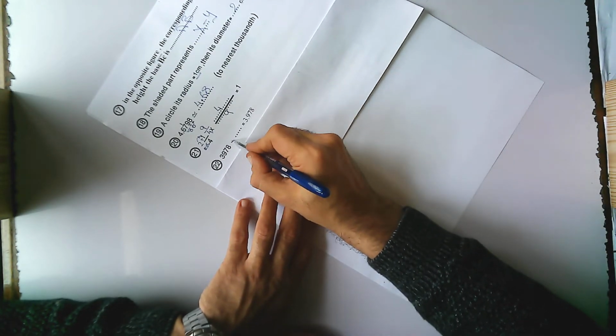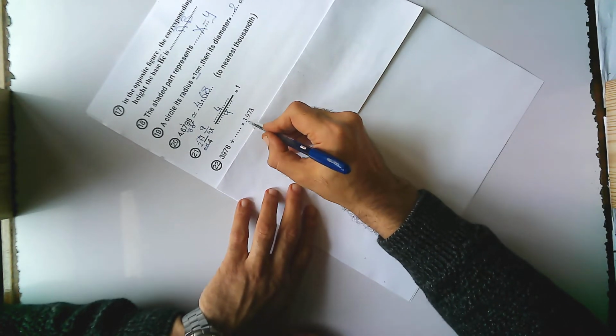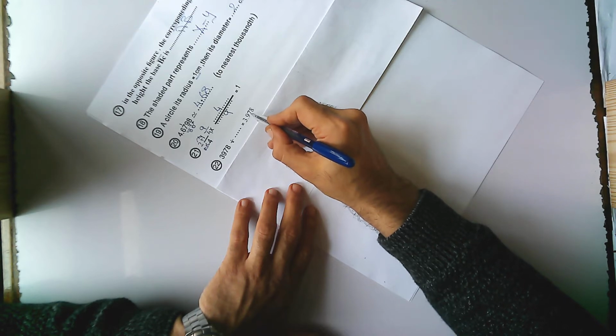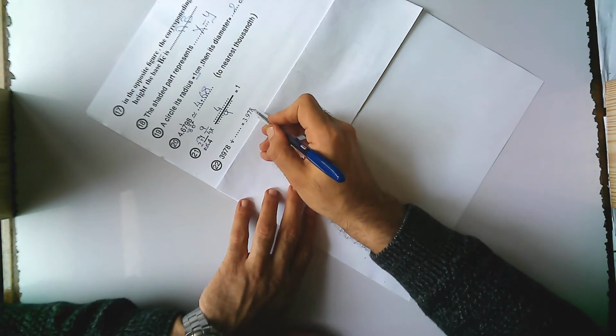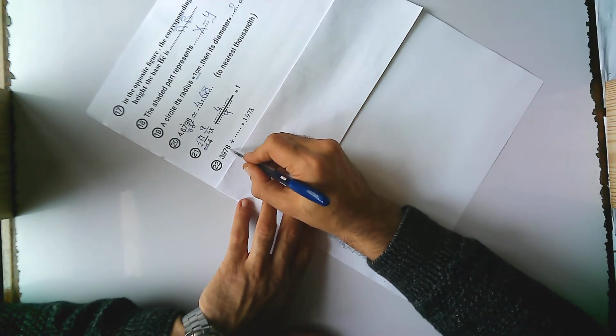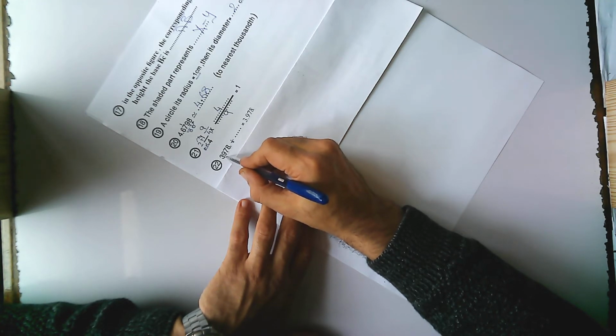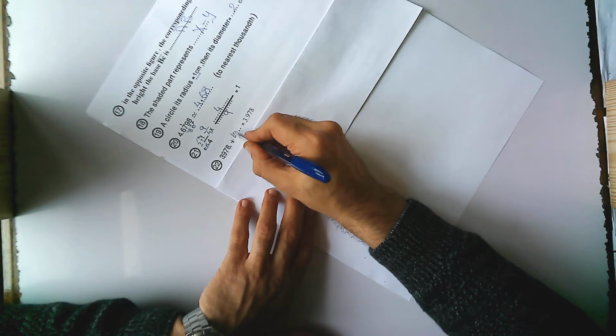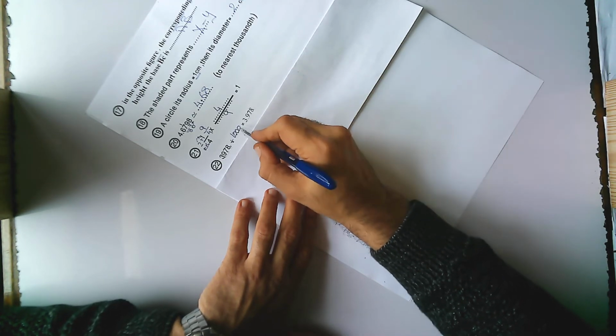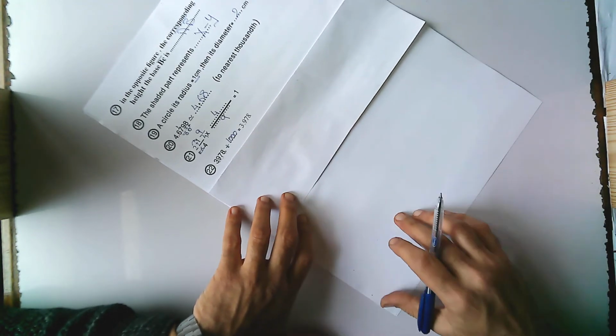This number divided by what equals 3.978? We moved the decimal point 3 digits to the left. The decimal point is outside the number, so we move it 3 digits to the left. So we will divide it by 1,000. We need 3 zeros to move the decimal point 3 digits to the left side.